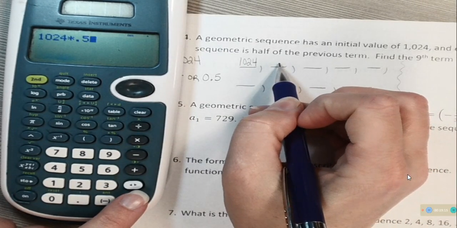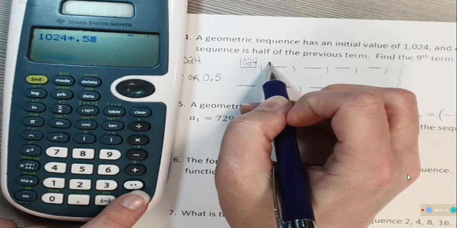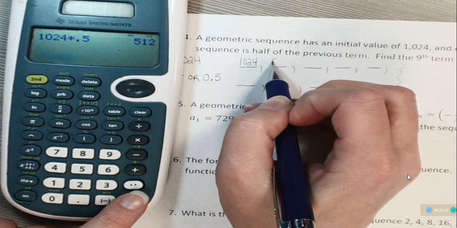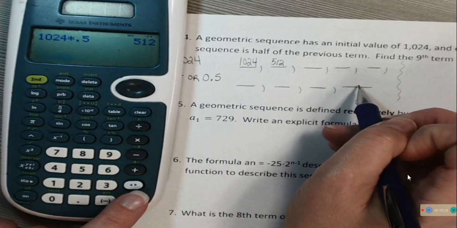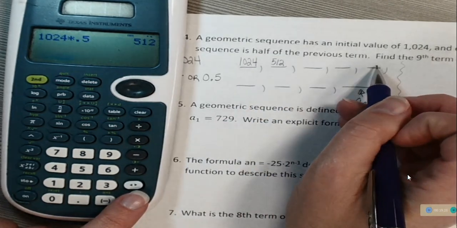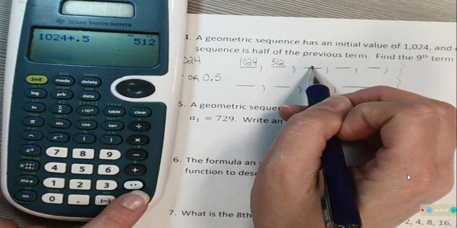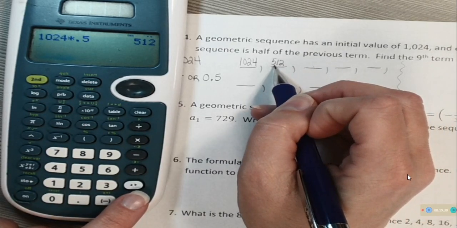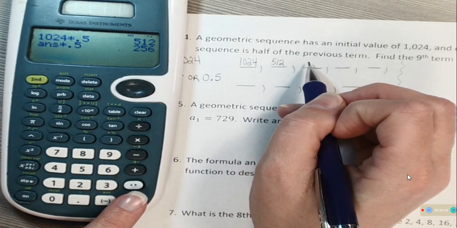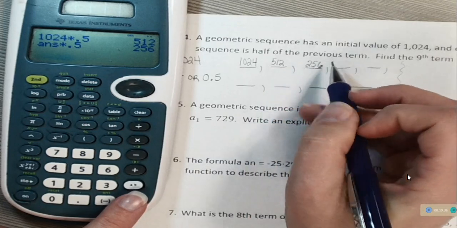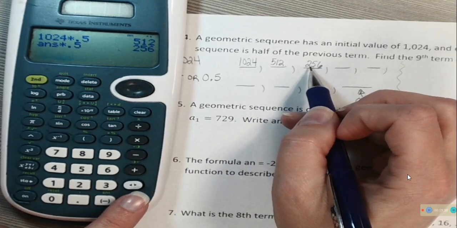If I want the second term, I take that first term, times it by 1/2, and that gives me 512. Now, I ultimately want this one, but I got space on 8, 7, 6, 5, 4, 3. If I want the third term, I look at the previous term of 512, and I times that by 1/2, and I get 256.